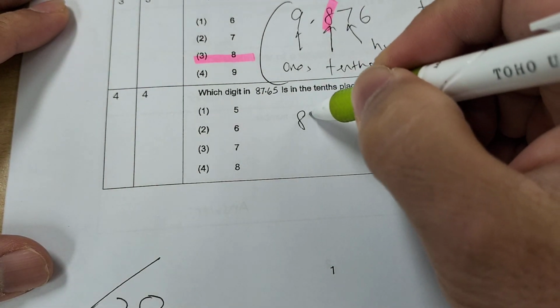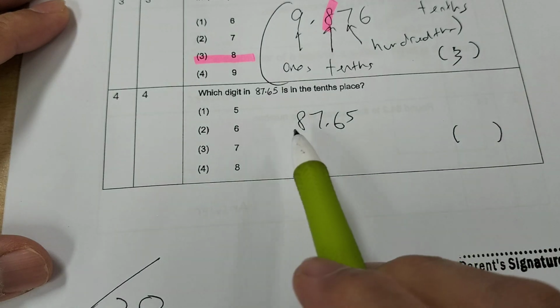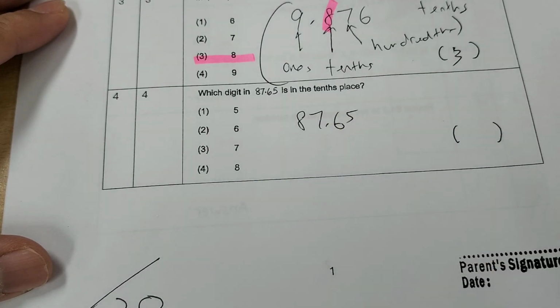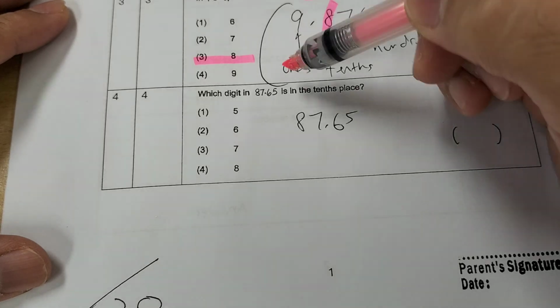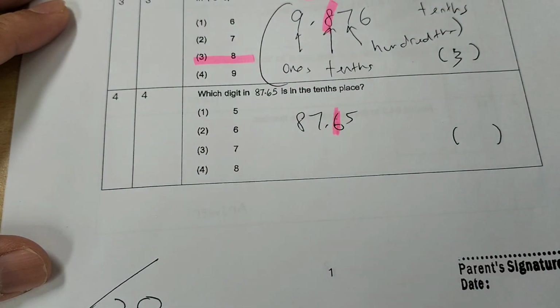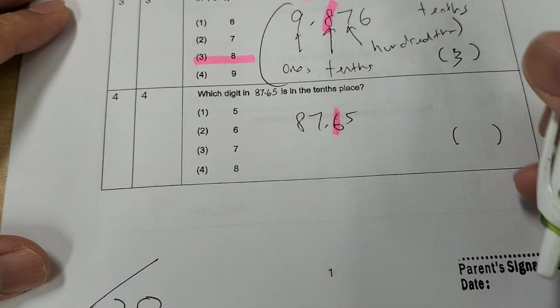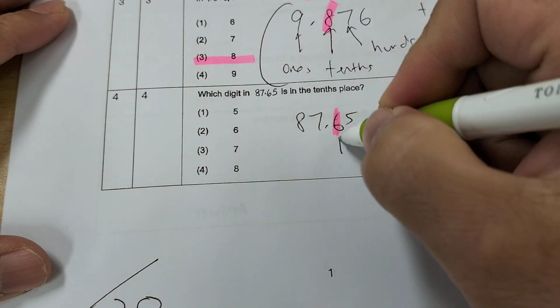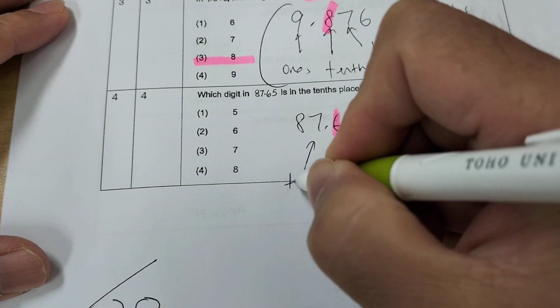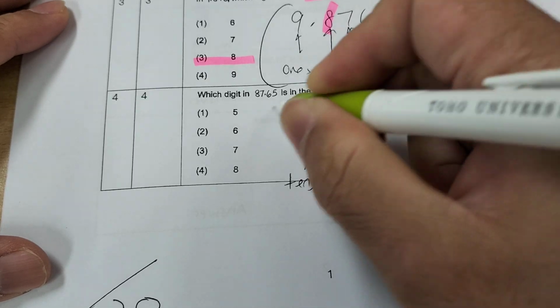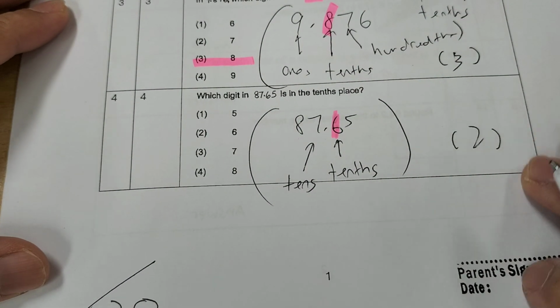Now, find the digit in the tenths place. By now you should know the digit in the tenths place is digit 6. So the answer is number 2. If you are doing your corrections, I would like to see this being copied down, this part.